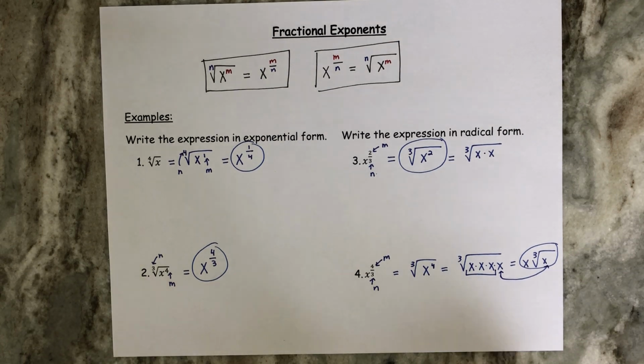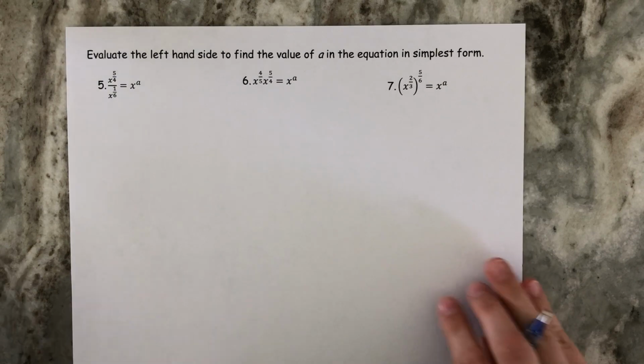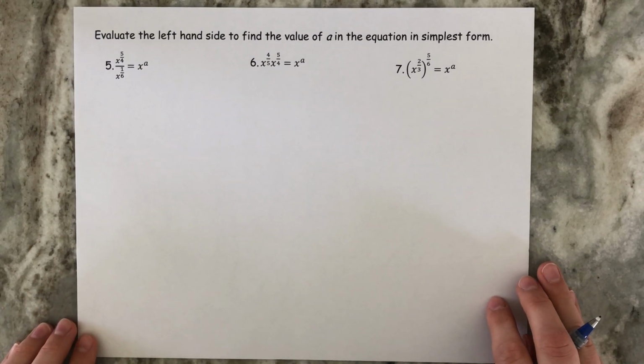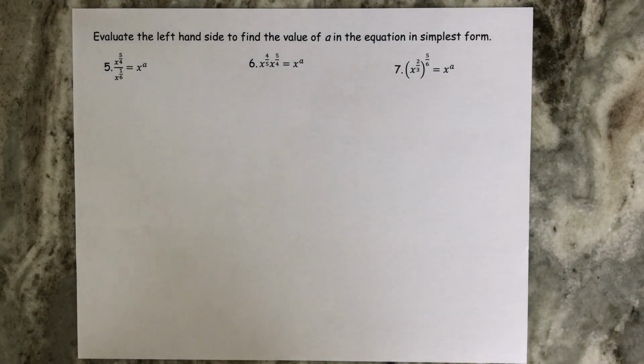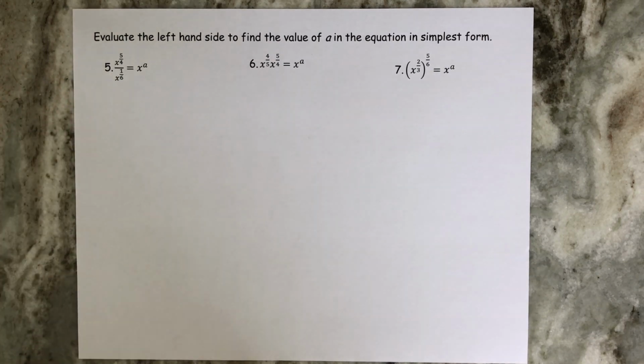Let's take a look at how we would use this to simplify expressions. So here I have the 3 kinds of expressions we would see with rational exponents. So the first one, number 5, what we're doing is we're trying to evaluate this left-hand side to find the value of a in the equation in simplest form. So we're using exponent properties here, basically.